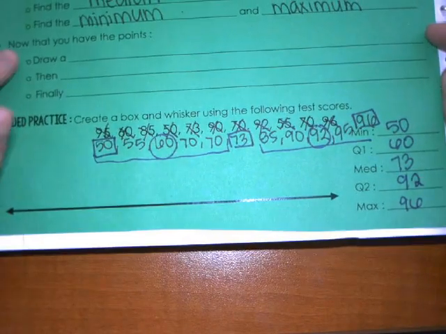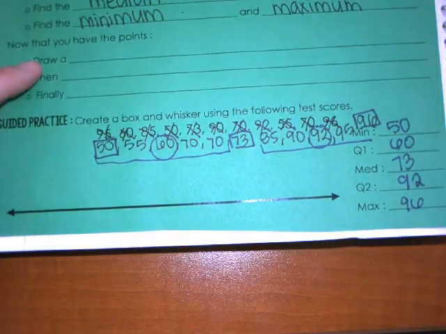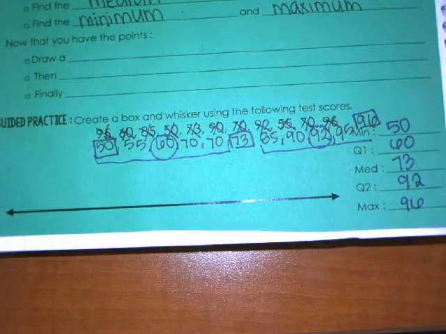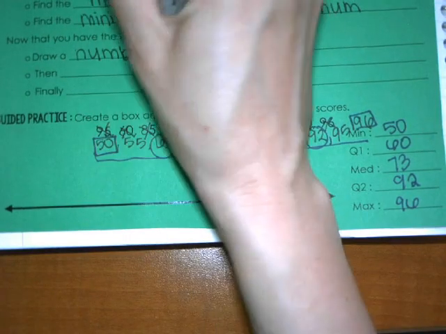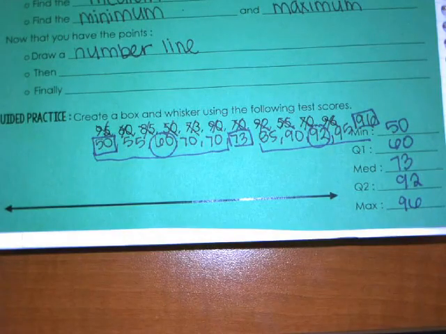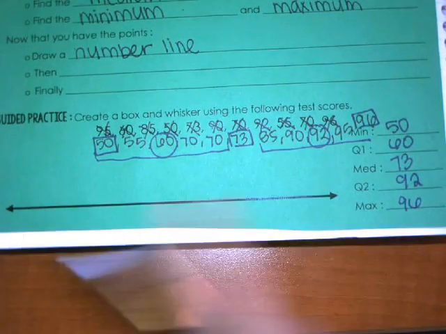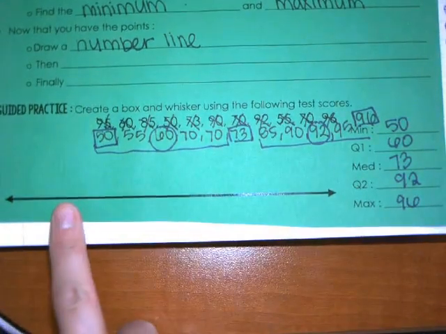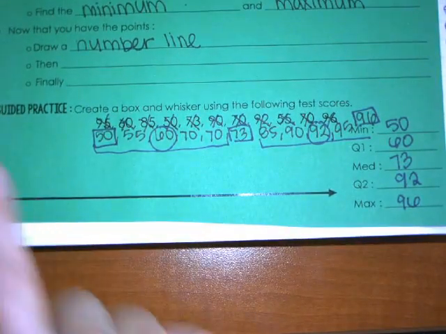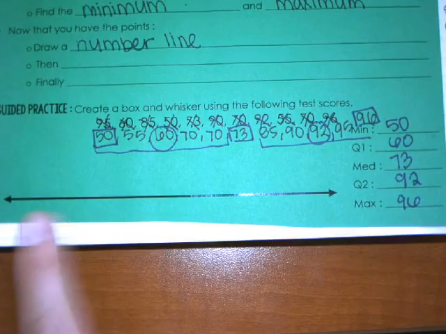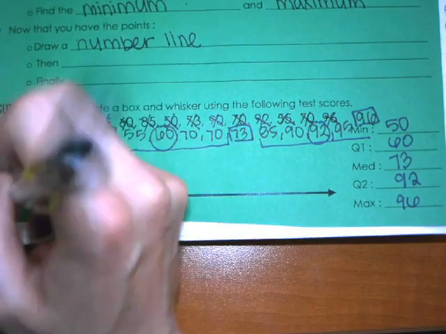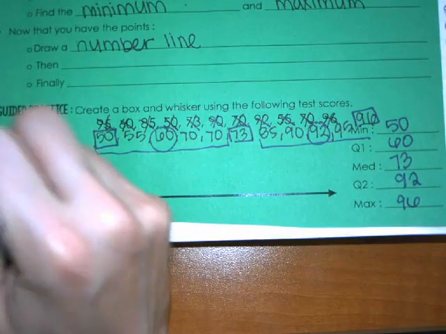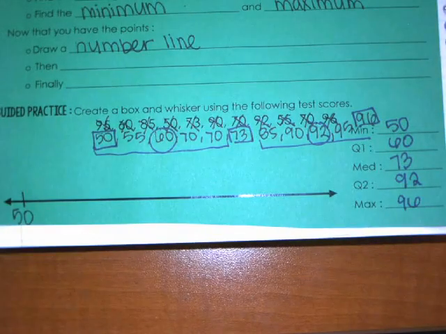Mm-hmm. So now that we have the points, we need to draw a number line. So let's do that. I have my line here, right, guys? I need a number line. You must have your minimum number on the number line. So what's my minimum number? 50. So my number line is going to start at 50. What's my maximum number? 96.